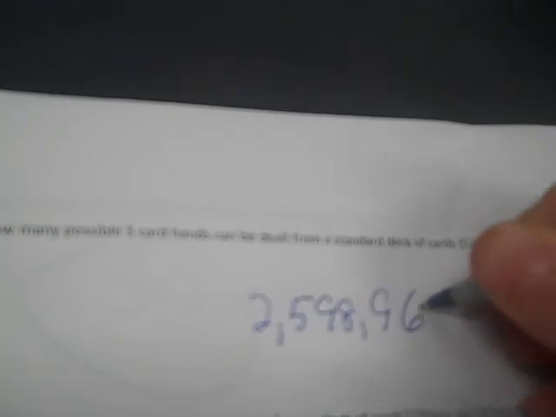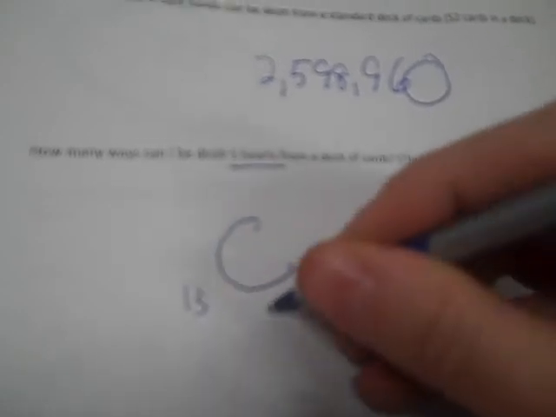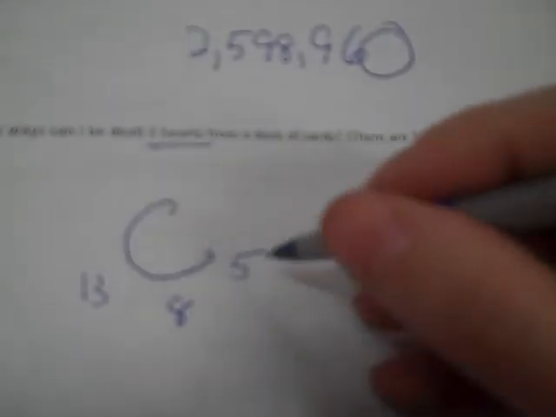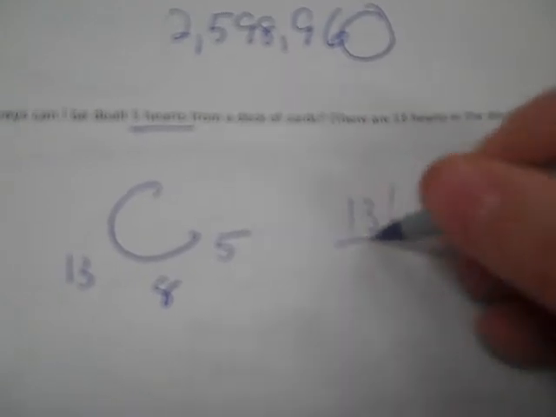All right, now a card problem. Oh, there's that question again. Probably 2,598,960. So I don't have to keep doing the C with the 52, the 5, and the 47. Okay. How many ways can I be dealt 5 hearts from a deck of cards? There are 13 hearts in the deck. So all I see is just one category, it's just C. And you're going 13, 5, and 8. Okay. So again, C's, nothing's protected.